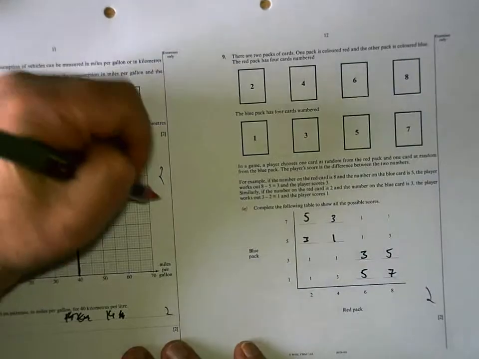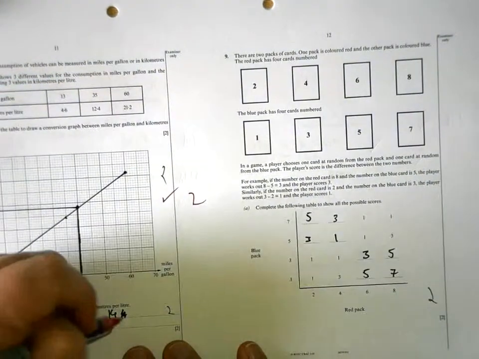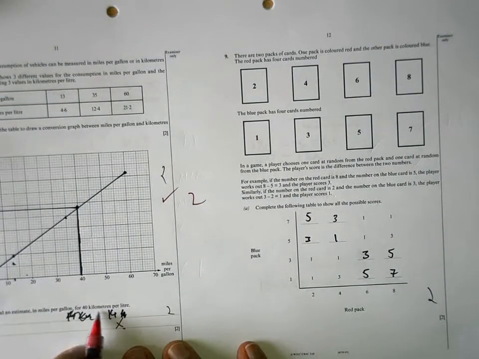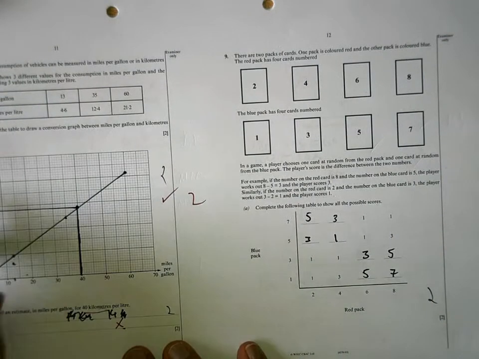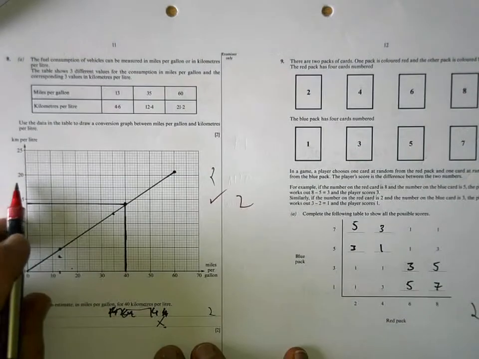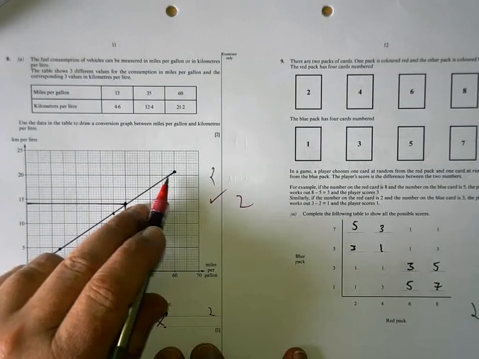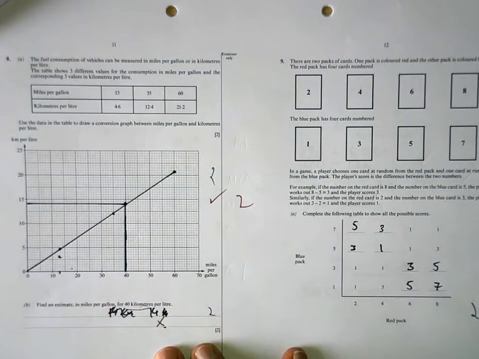Okay, so your line is good, but this is wrong because you've gone up at 40 miles per gallon, but you need to be going at 40 kilometers. 40 doesn't fit on the graph, but 20 does. So you've got to go up to 20, across and down, and then double that answer.